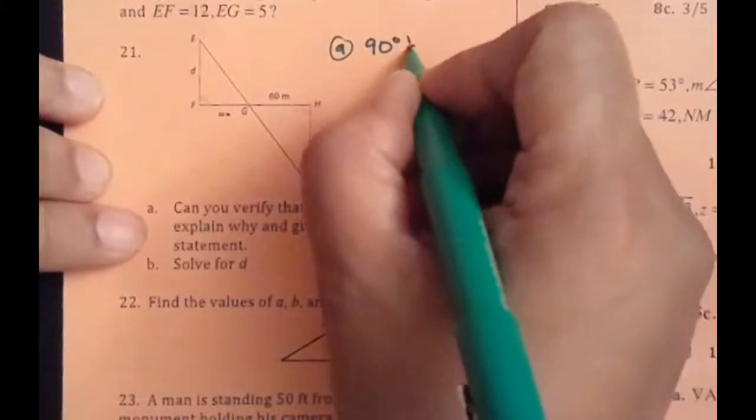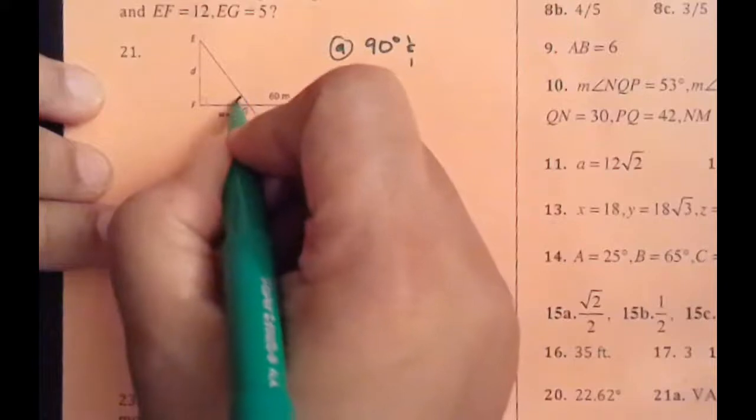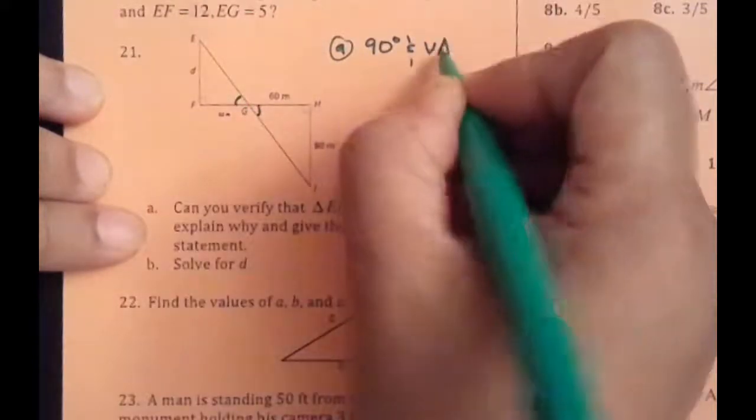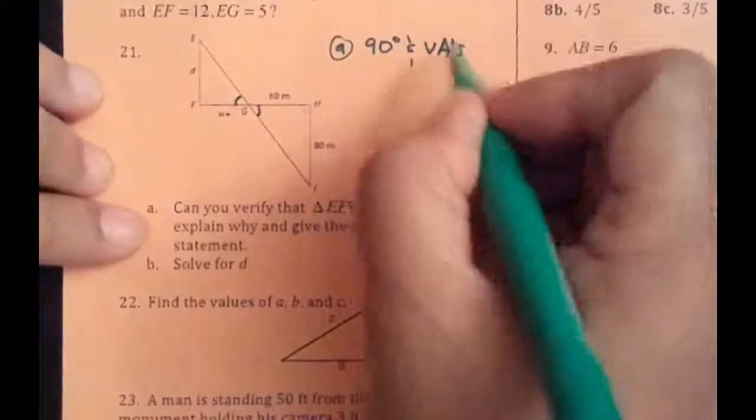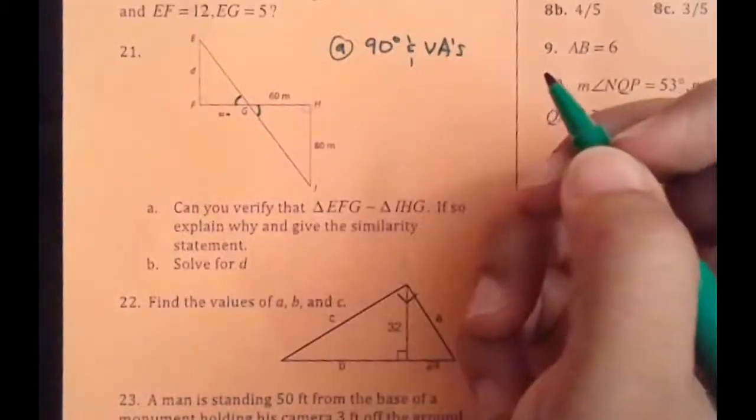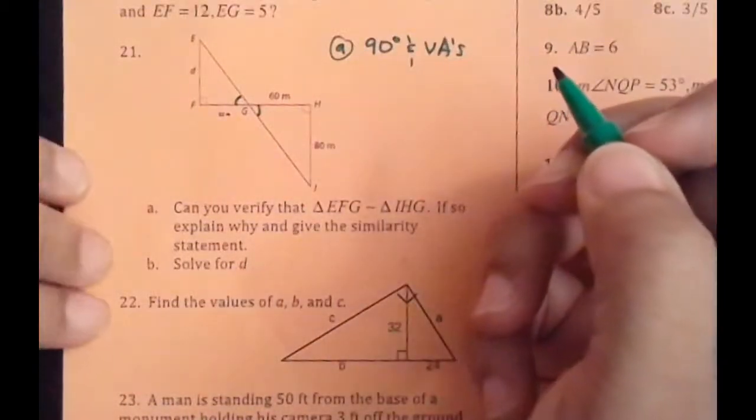So we can say that triangle EFG is similar to triangle IHG by angle similarity.